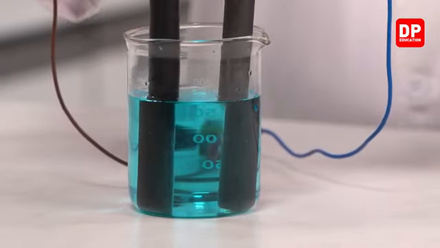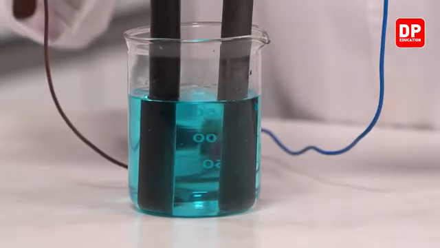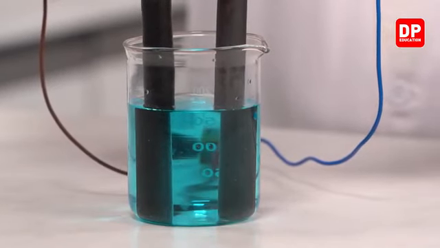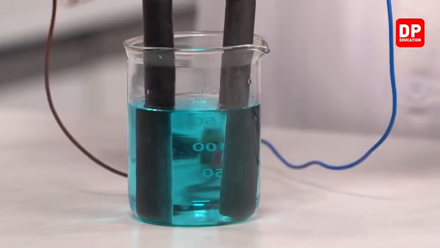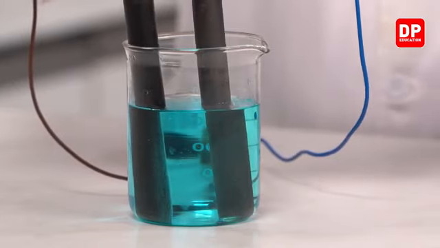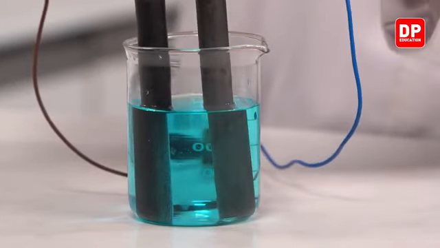It takes a little time for the change to start. Can you all see near the positive electrode? There are small gas bubbles forming near the positive electrode and the negative electrode.